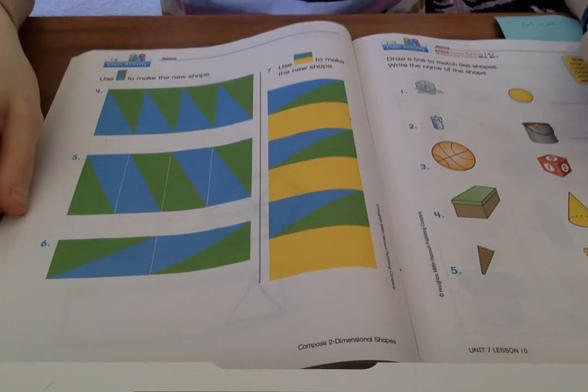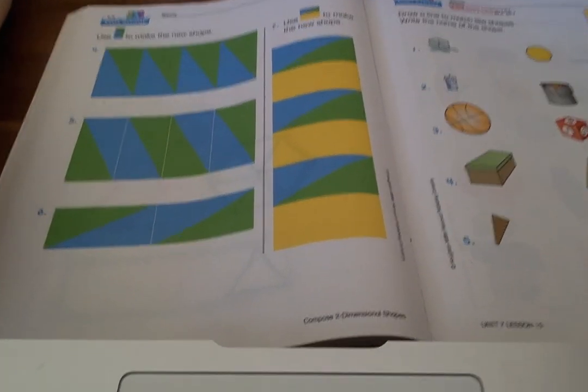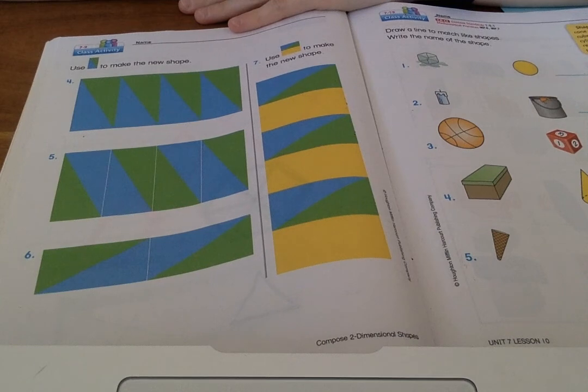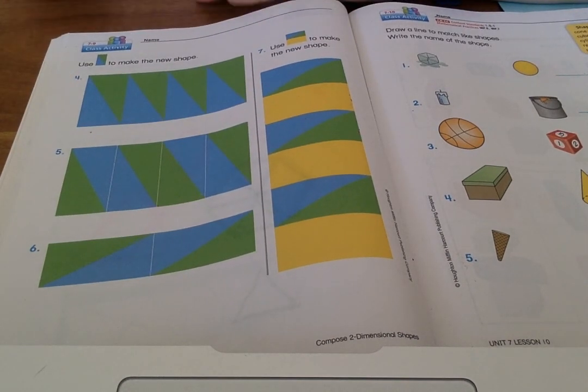Now this is an activity that you would have done in partners in school, which is a little sad. But alas, I'll just show you for the sake of showing you.